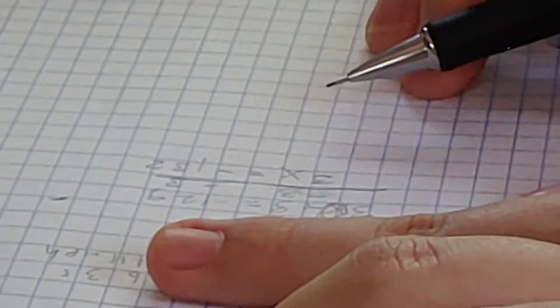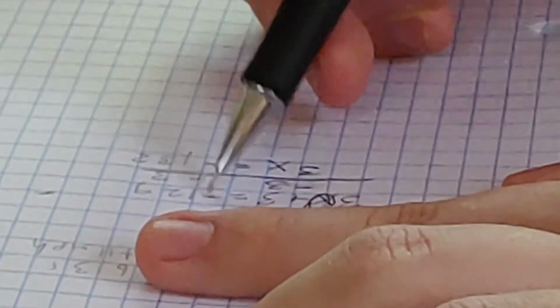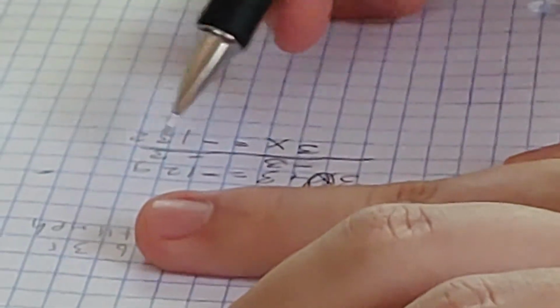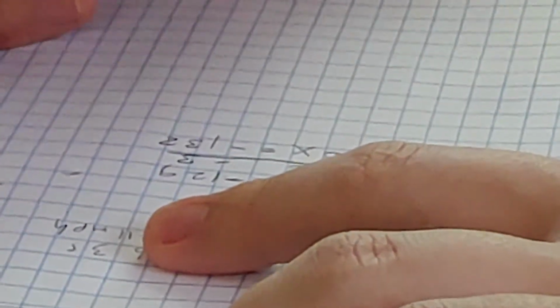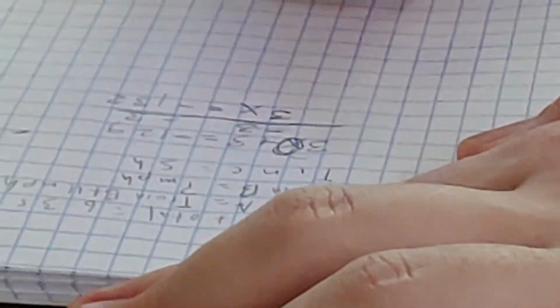What? Why did it get big? Because this is negative. It got smaller. Negative 132 is smaller than negative 129. Oh, yeah. Because you see on the number line, this would be negative 129, this would be negative 132. If you subtract from a negative number, it becomes smaller. And if you add to that negative number, it becomes bigger.